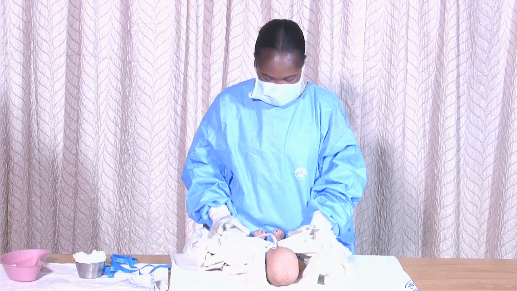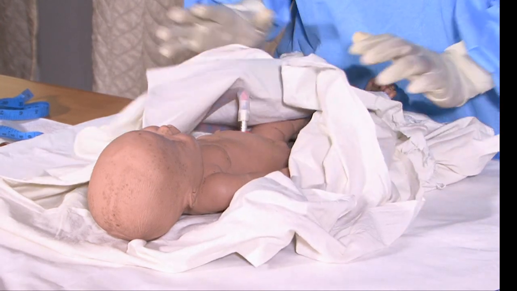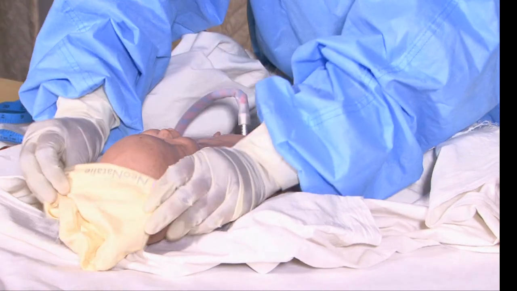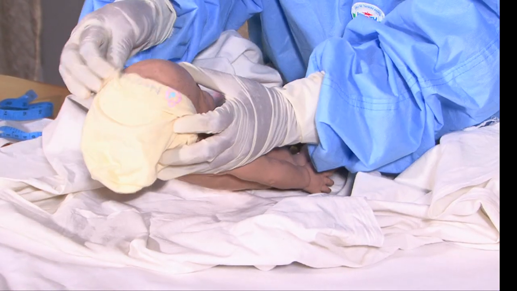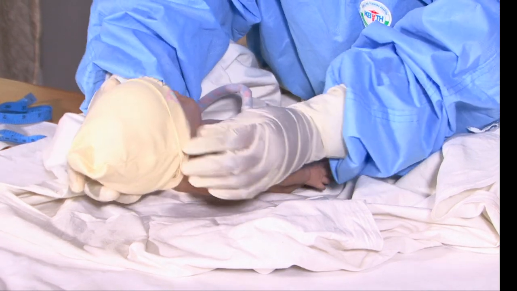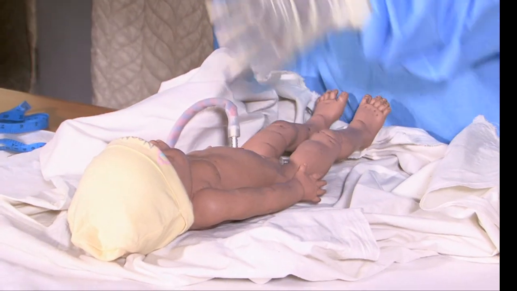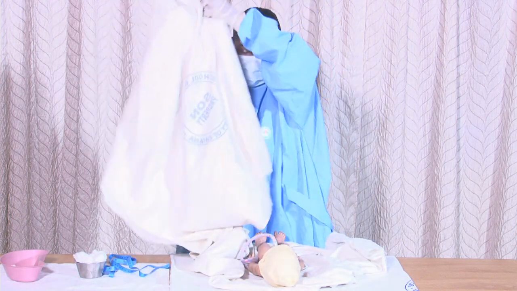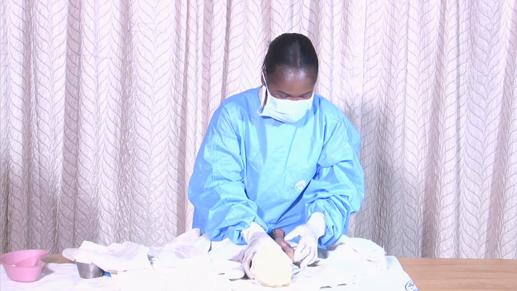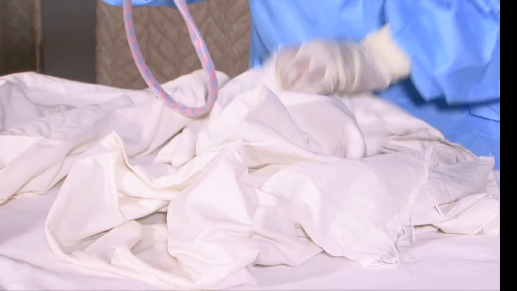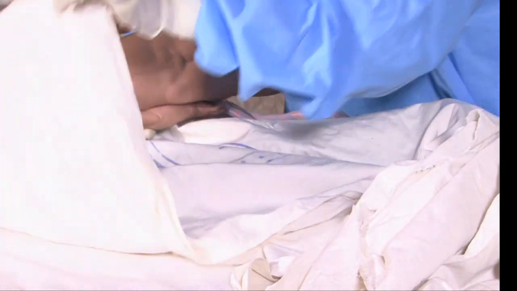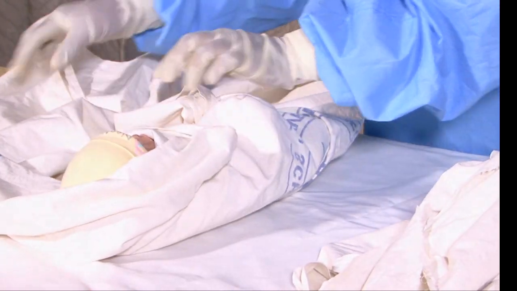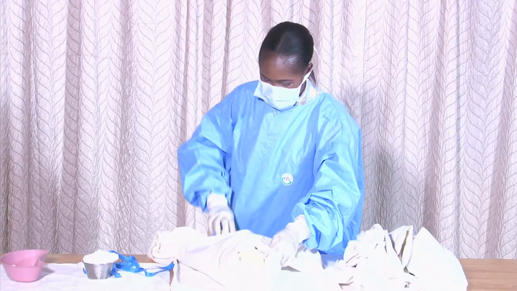Then you do cord dressing and continue with routine care. You dress up your baby. You cover the head with a cap. And then you pick a new cord sheet, because this one might probably be wet. Remove this one, and then you quickly wrap your baby in a new cord sheet to prevent hypothermia.